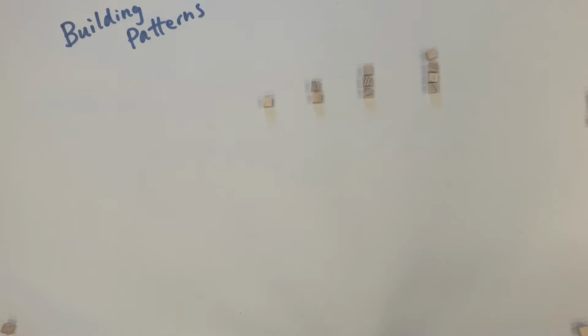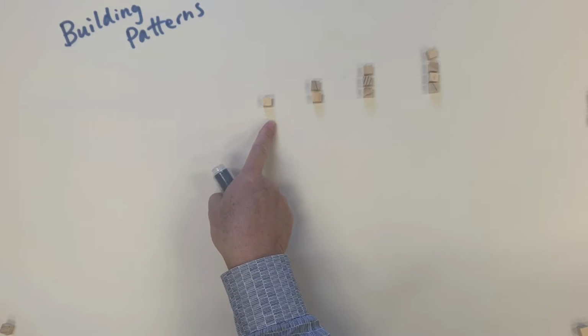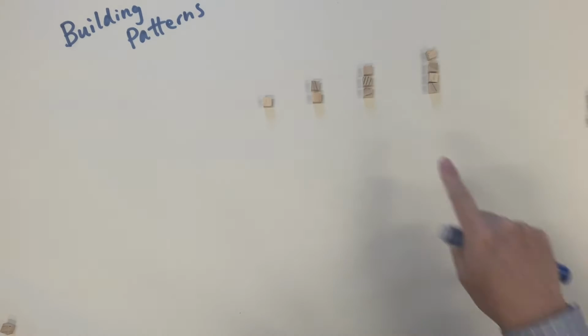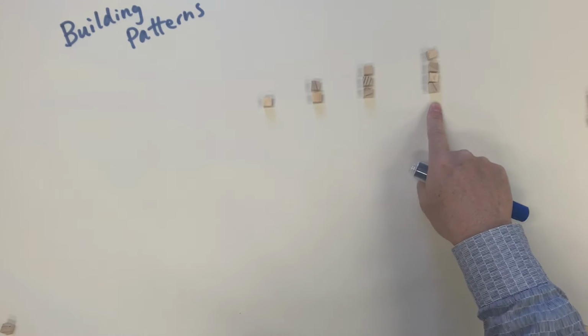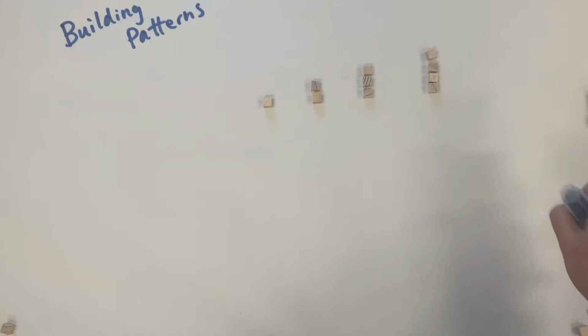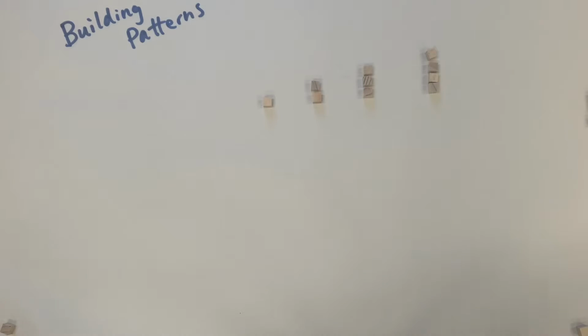This is a simple one. You can write a number underneath it. 1, 2, 3 cubes, 4 cubes. Let's quickly make yours. Now, those people who are thinking that was a piece of cake, I'm changing the pattern.